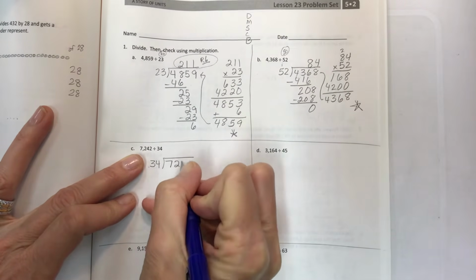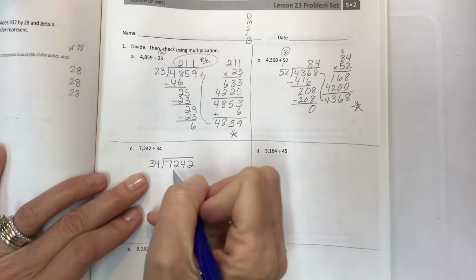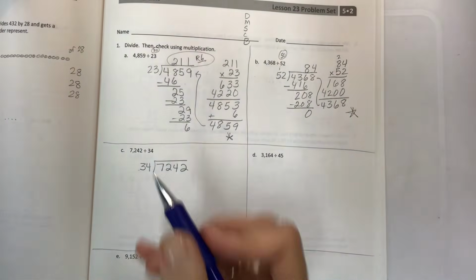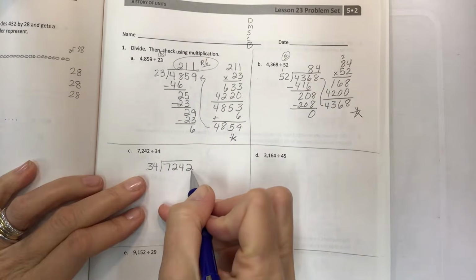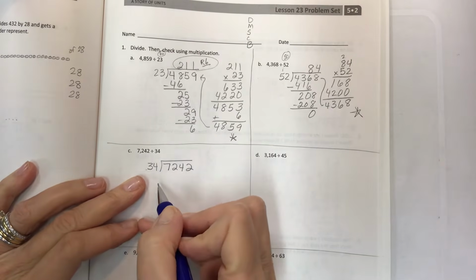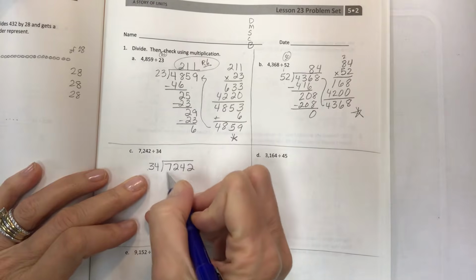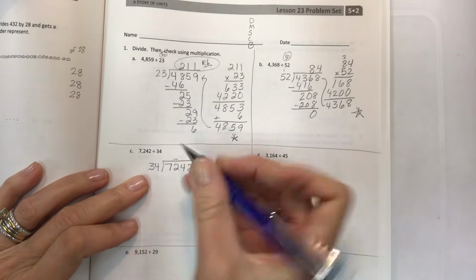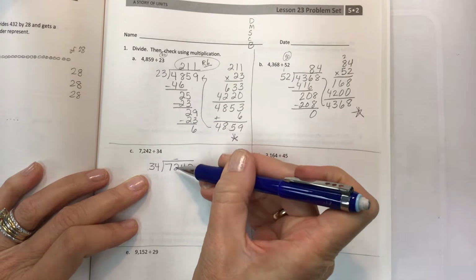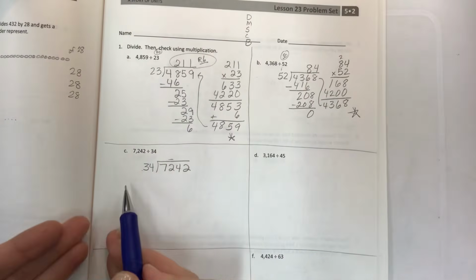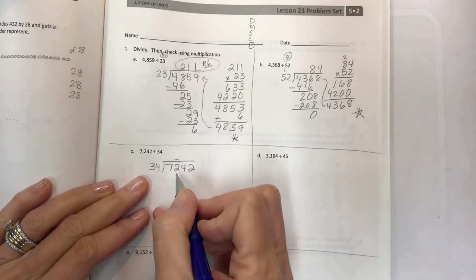Right, 7, 2, 4, 2. All right, so we're going to take apart 7,242 into 34 groups, and you want to know how many of these groups we can get. So I can fit my first digit in the quotient over the hundreds place because 34 can fit into 72.